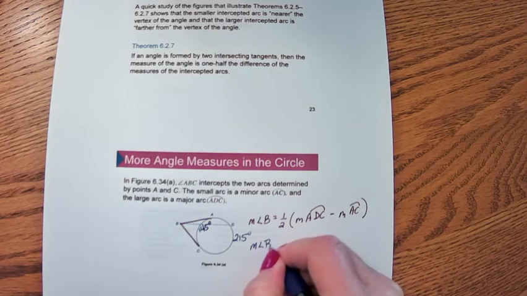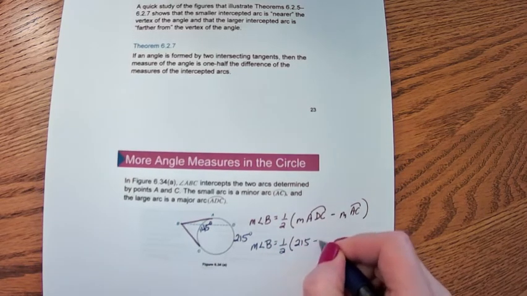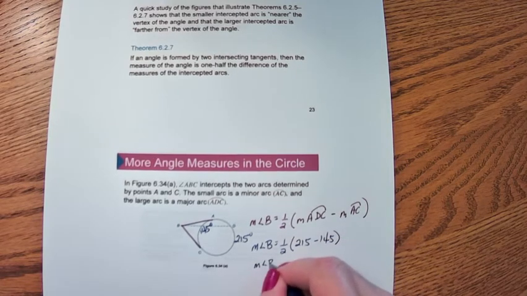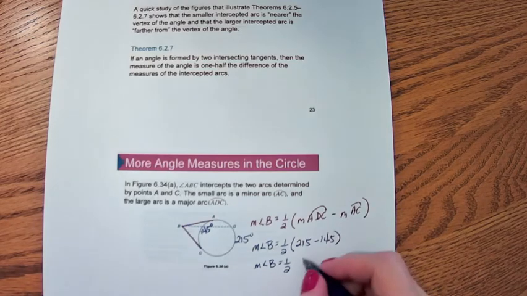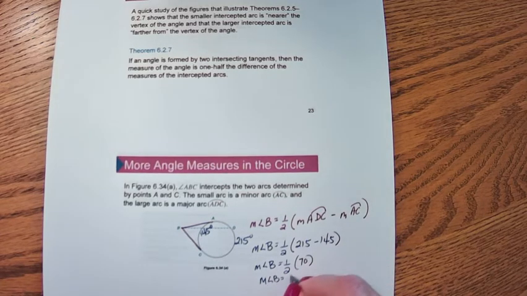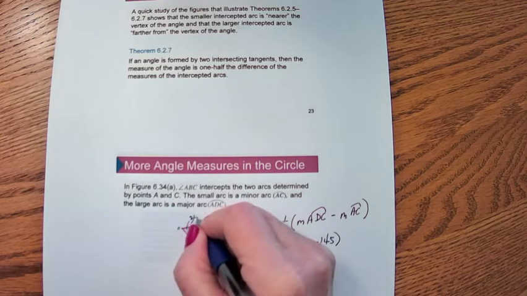So what's the measure of angle B? It's going to be 1/2 of 215 minus 145. The measure of angle B is going to be 1/2. What is 215 minus 145? It's 70. So the measure of angle B would be 35. This would be a 35-degree angle.